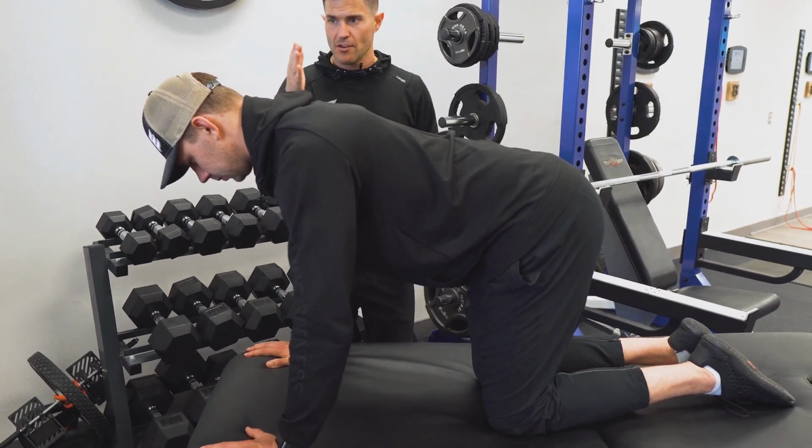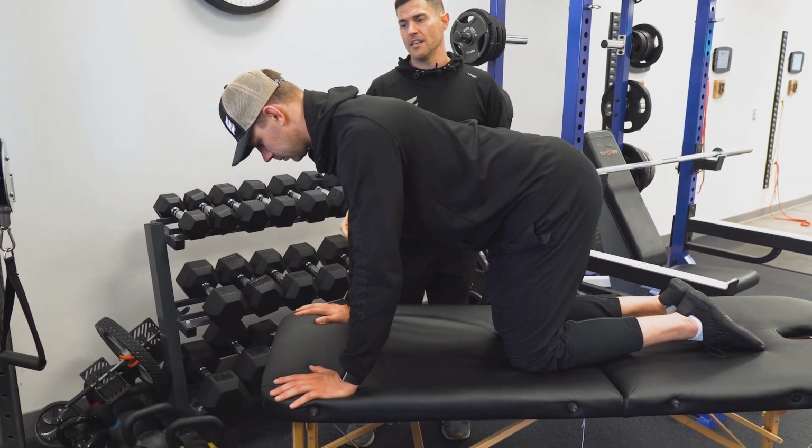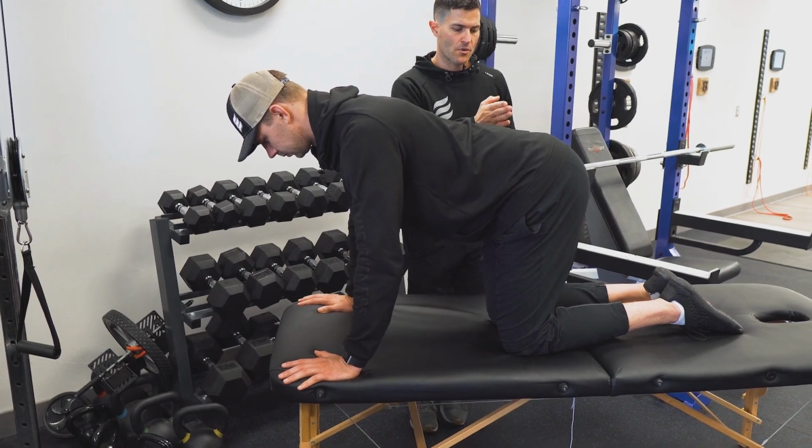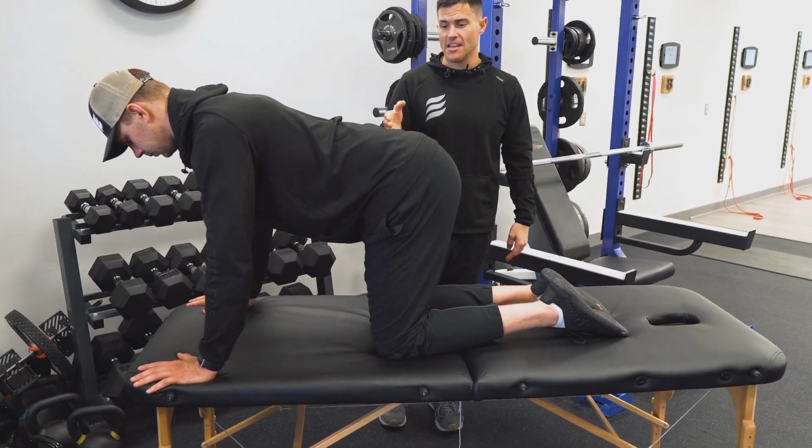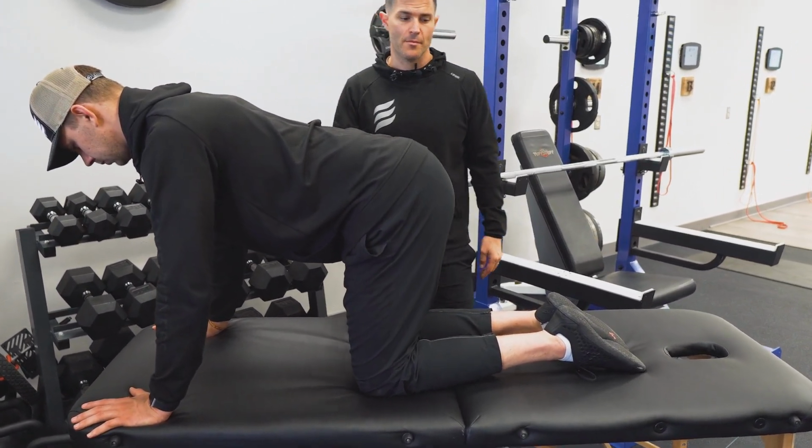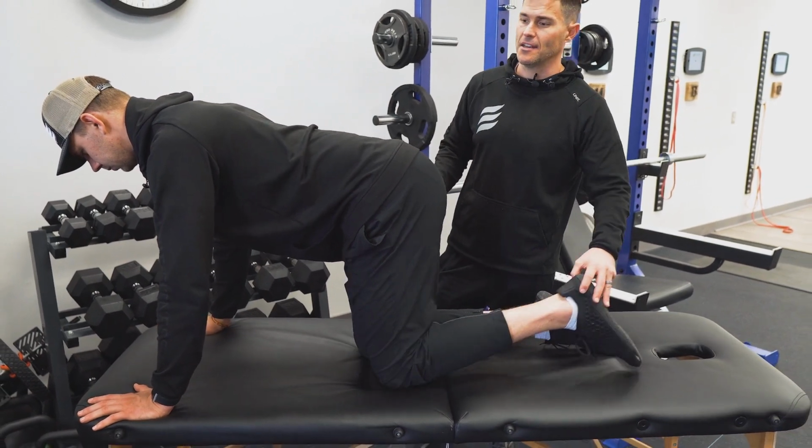Now his shoulders are stacked right over his palms, and he's going to keep his chin tucked. His hips are right over his knees, so he's got to get about a 90-degree angle through the hip, and he's going to extend his left leg behind him.